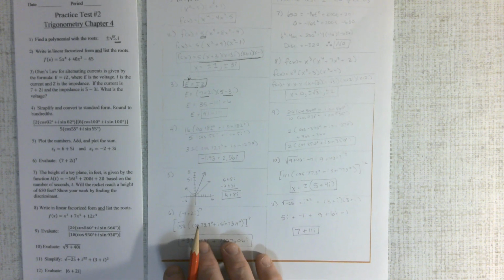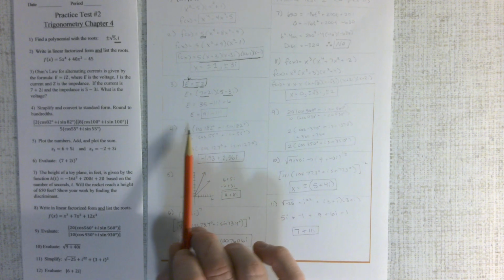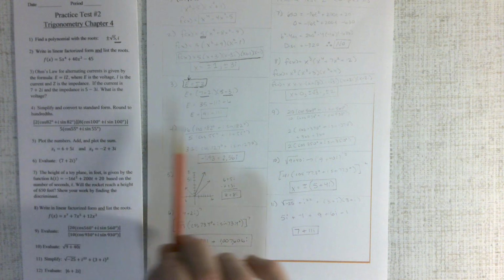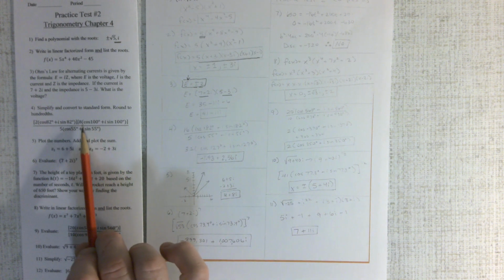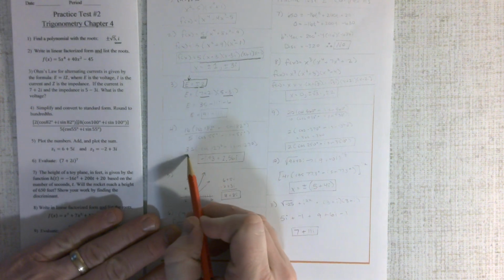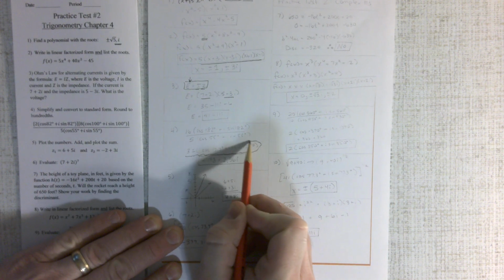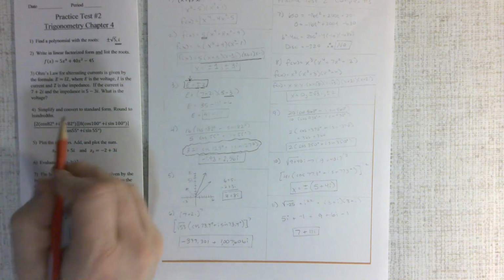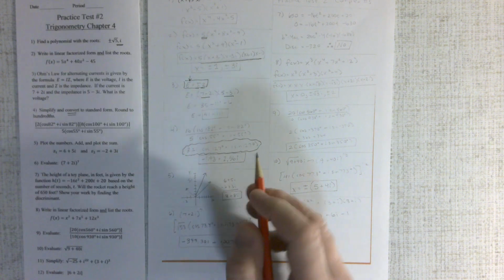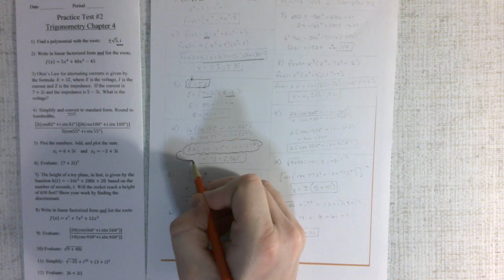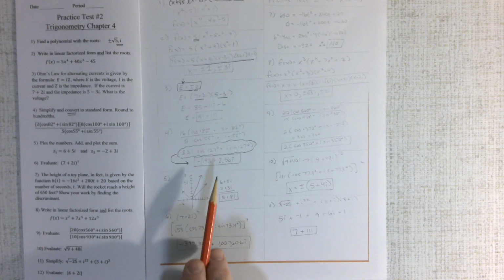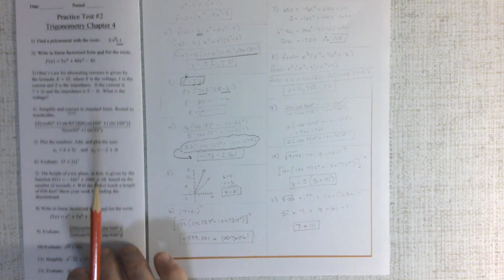Number 4, I first multiplied these two, got this. And then I subtracted, got this. So here's my trig number with a 2-step multiplication and division problem. However, it does say to convert. So I went ahead and took it down to standard form there.